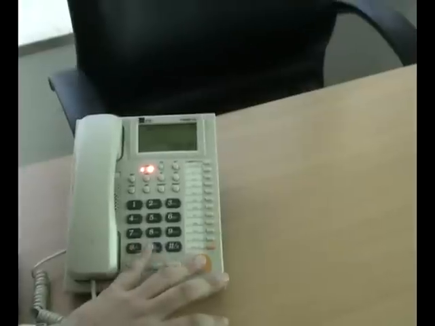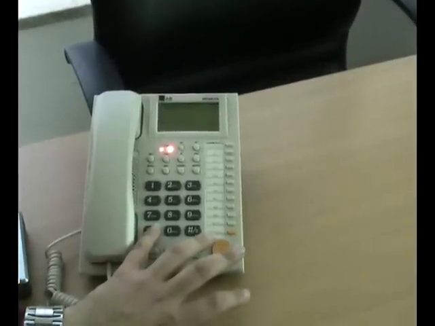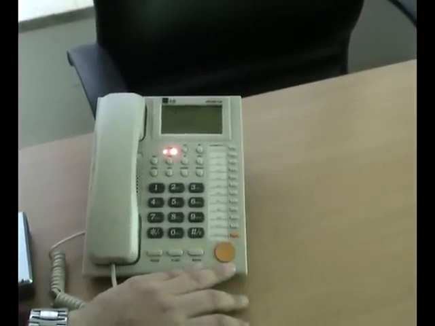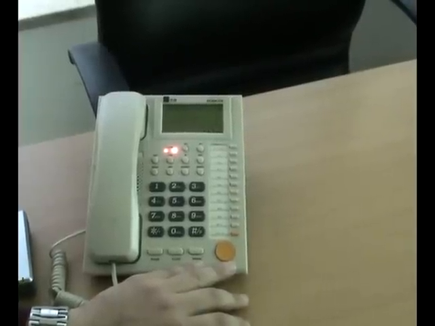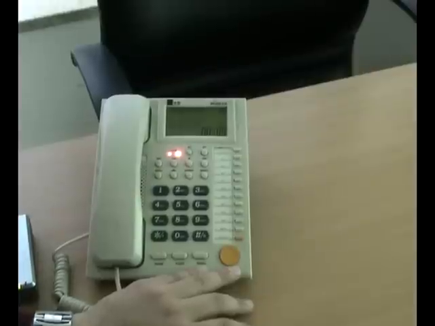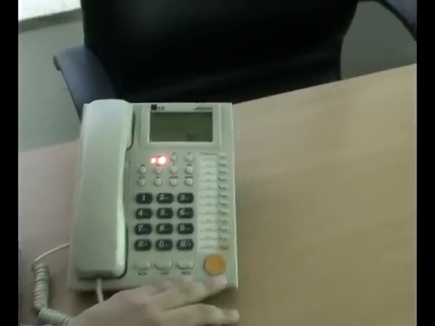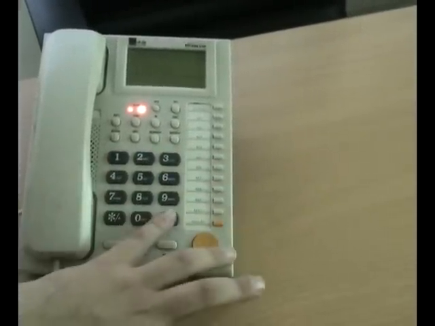Now, to configure the analog telephone, first of all we have to press triple stars. Configuration menu. Please enter option followed by the pound key. Then we will press 110 hash. Menu. Please enter option 110.